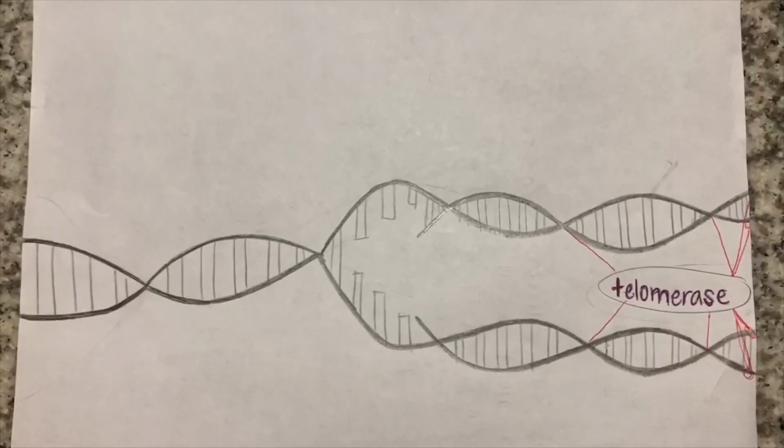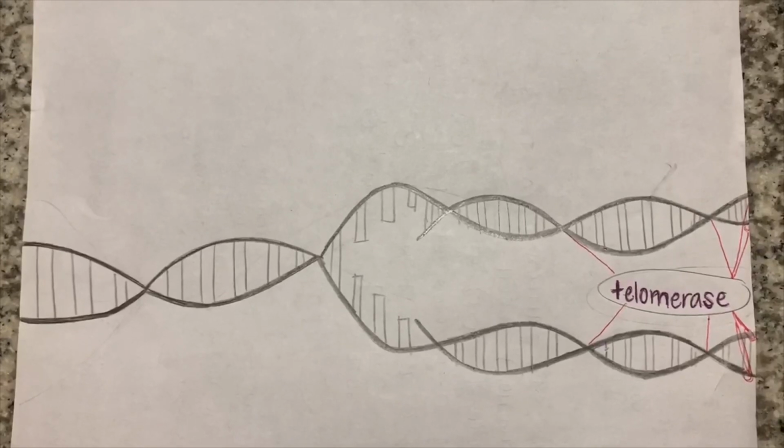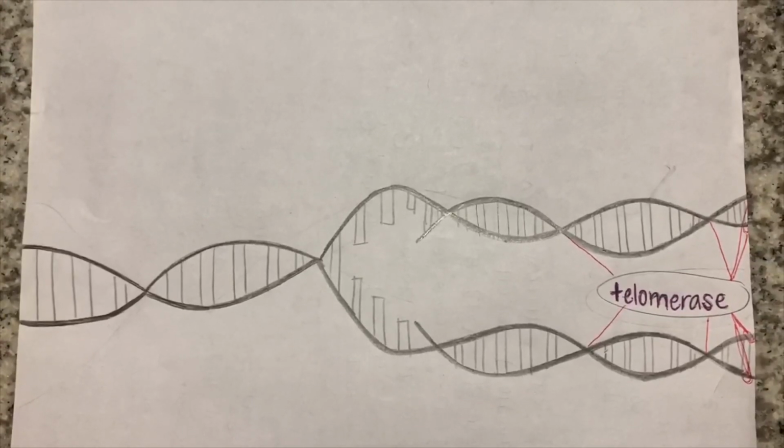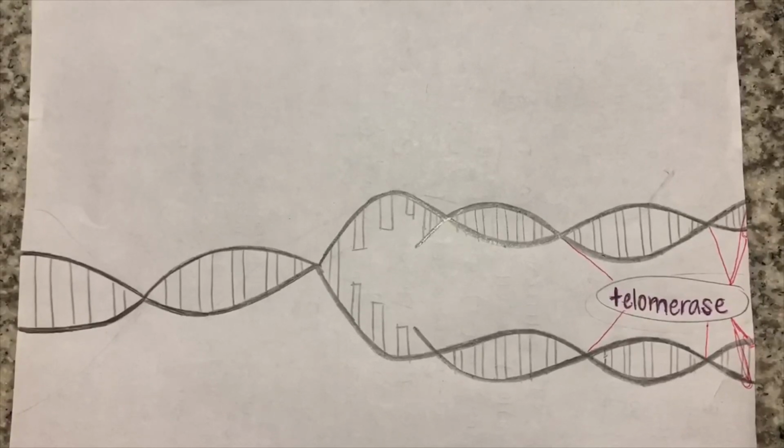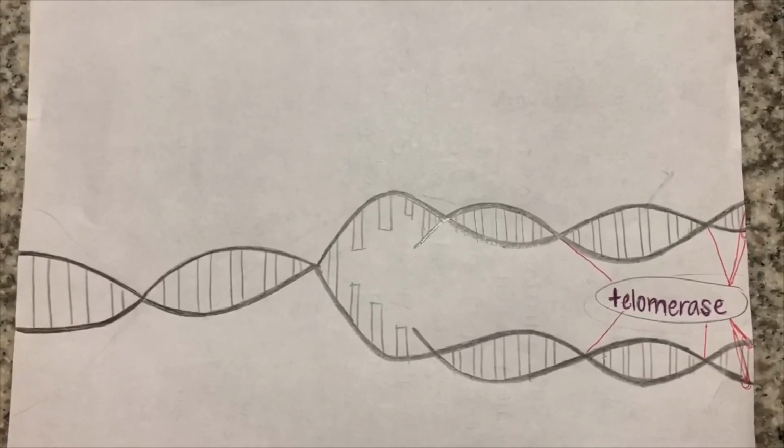A side fact: cancer cells typically contain more telomerase than regular cells, which is a reason why it's difficult to get rid of the already uncontrollably multiplying cancer cells.